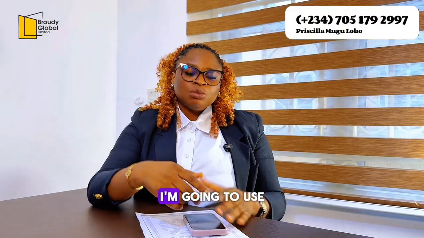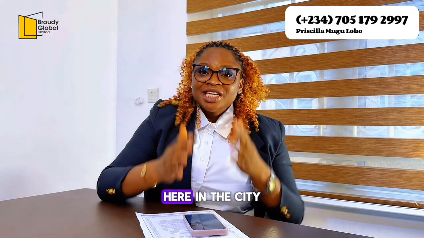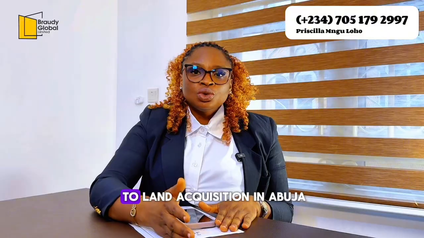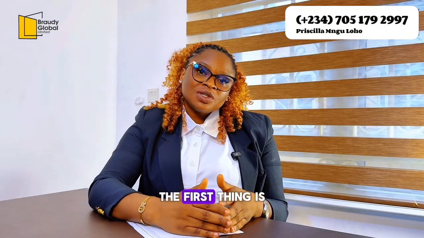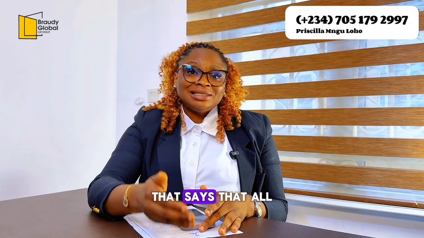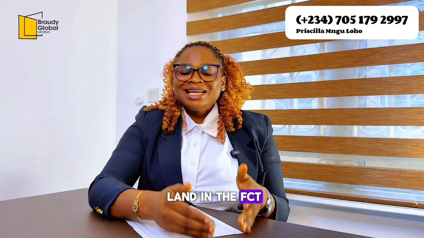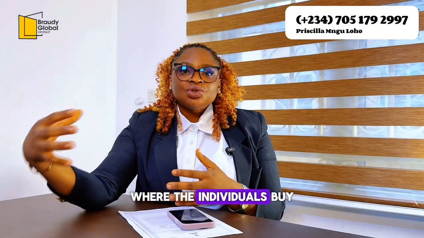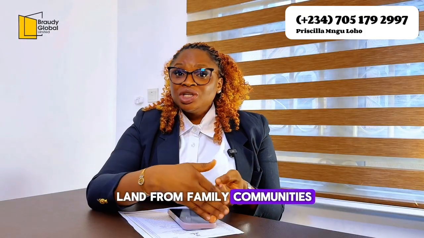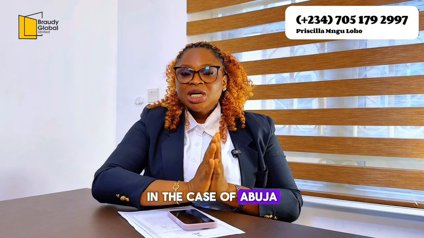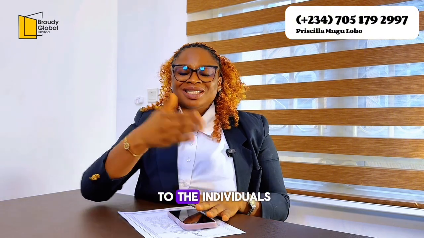And to go ahead, I'm going to use the land acquisition process here in the city of Abuja to explain this to you. Now, when it comes to land acquisition in Abuja, the first thing is the government allocates land to individuals, and this is as a result of the Land Use Act that says that all land in the FCT belongs to the government, compared to other states where individuals buy land from family, communities, chief heads, and then take it to the government to be registered. In the case of Abuja, the government allocates land to the individuals.